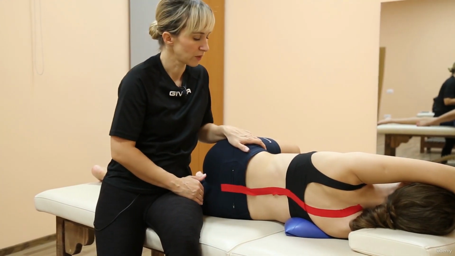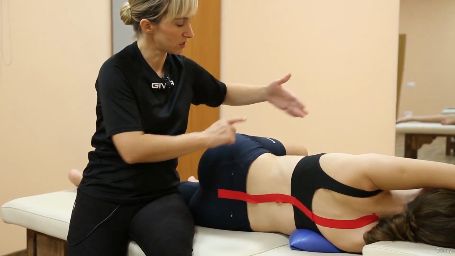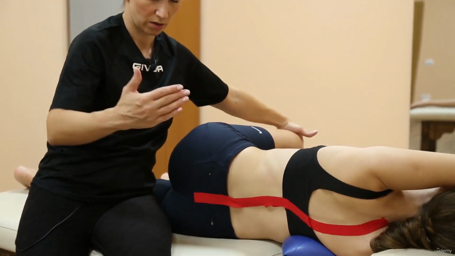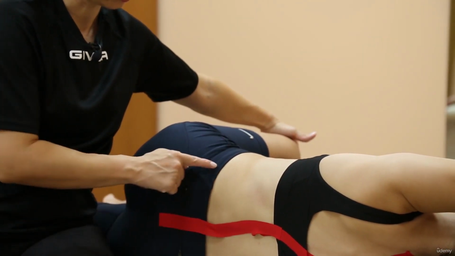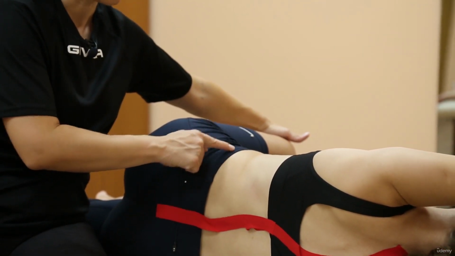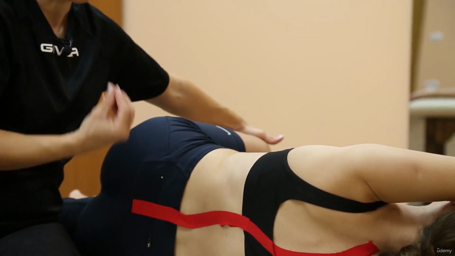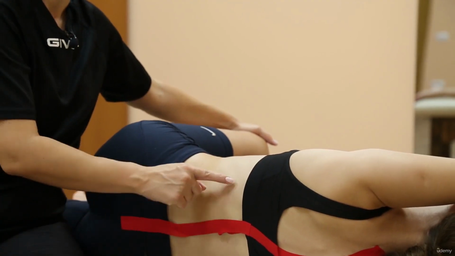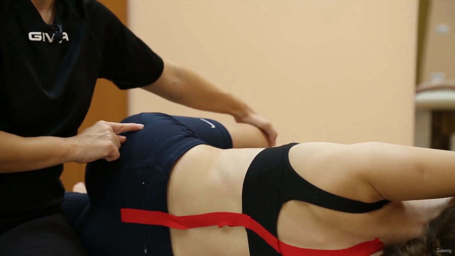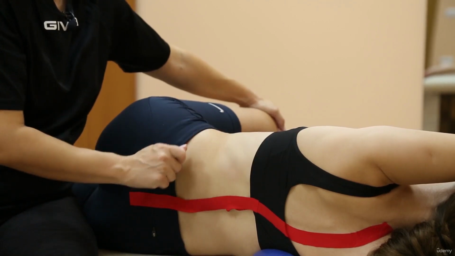Okay, relax. So I'm just going to ask my patient, I'm going to put resistance on her knee, and I'm going to ask her, push your hand against me. Great. So you see she's elevating the pelvis and she's pushing against me. So she's correcting her scoliosis. Relax. Perfect. So now this is something she will do while we are rotating the thoracic spine.